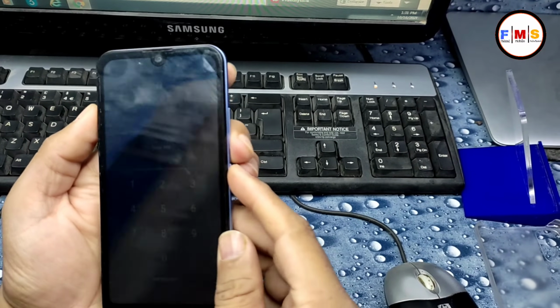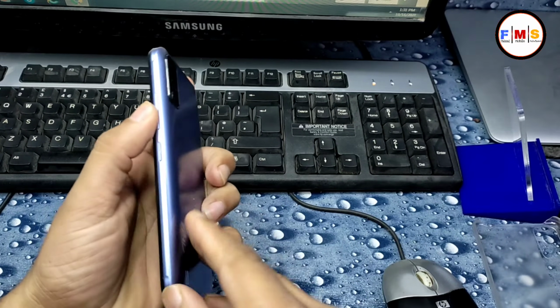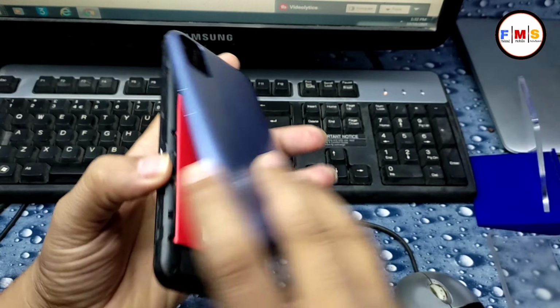Hello friends, today I am going to show you how you can remove the pattern or pin lock of an iTel mobile.